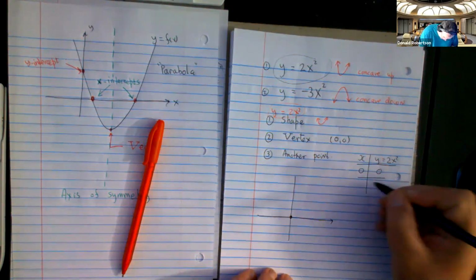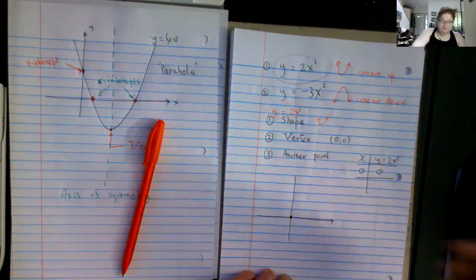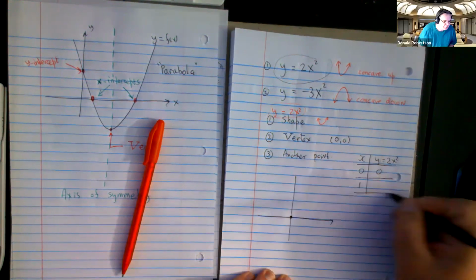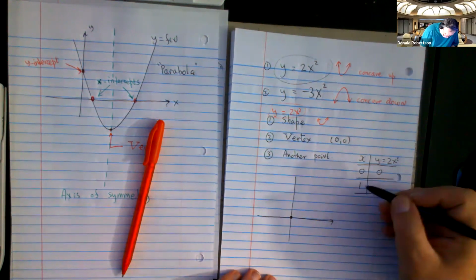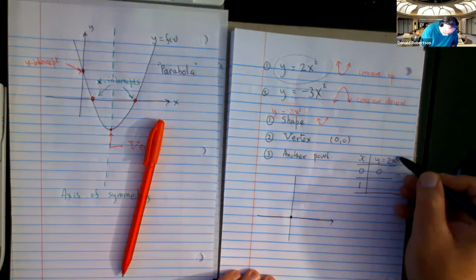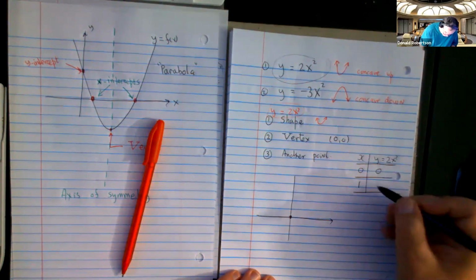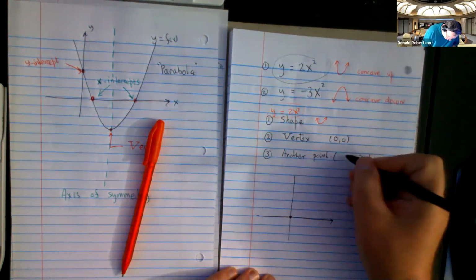And don't pick 42, make your life easy. Pick any x, 1, why not? I think 1 is a great number to use in every question. Now, if you plug in 1, won't the y coordinate be twice whatever the x coordinate squared is? So twice 1 squared, twice 1, it's 2. So there's my other point, (1, 2).